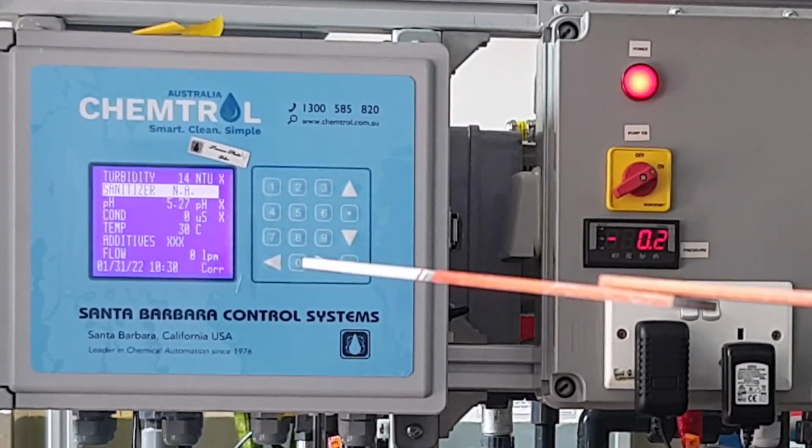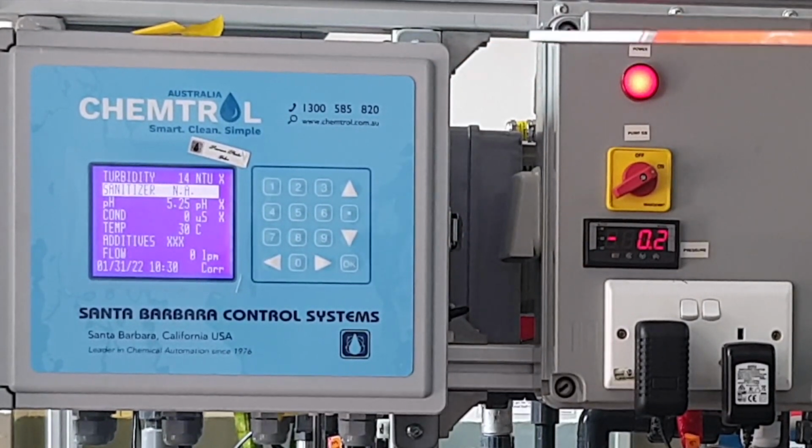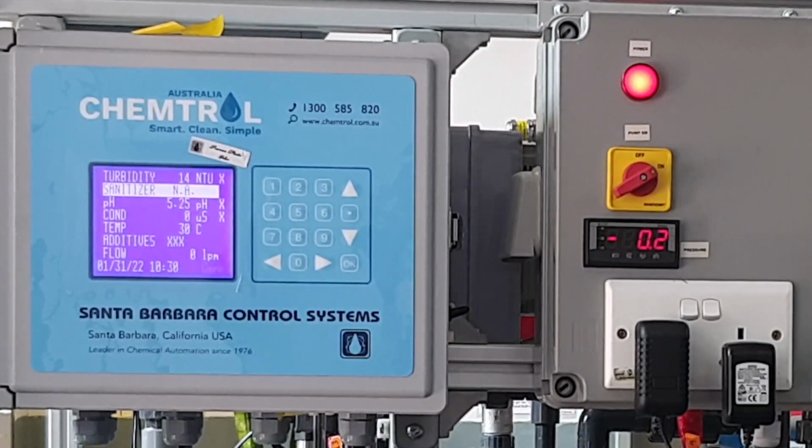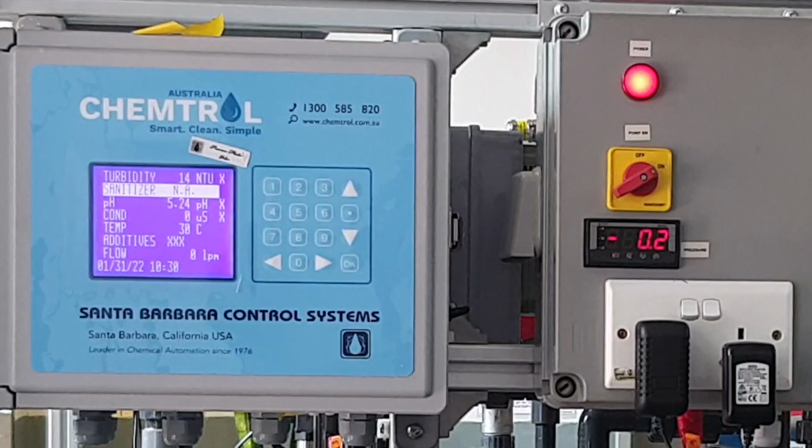So we have 5.3 on the system and a turbidity of 14 with some of the small bubbles going around. And the conductivity is still 0.